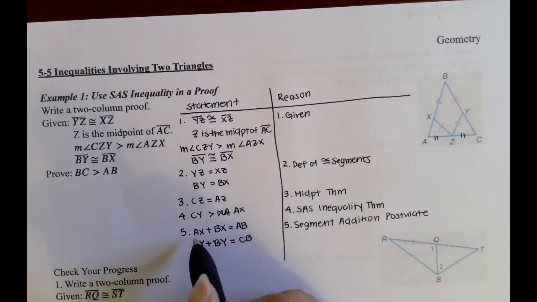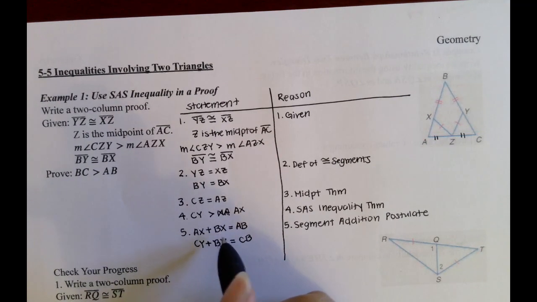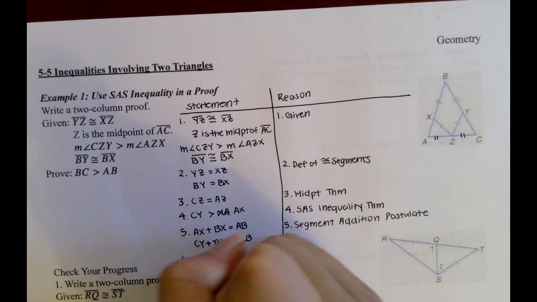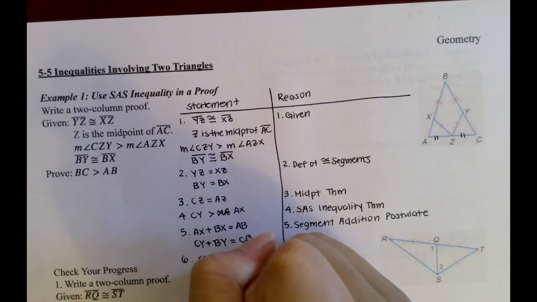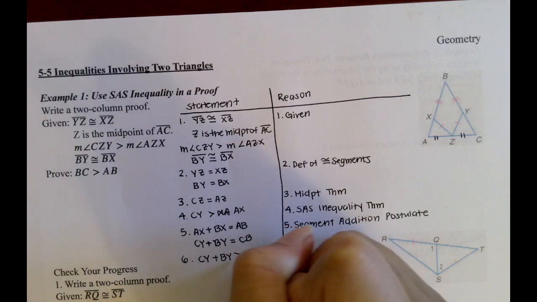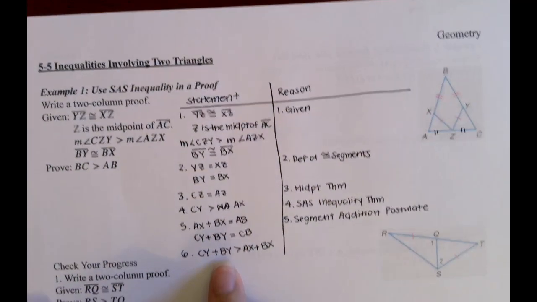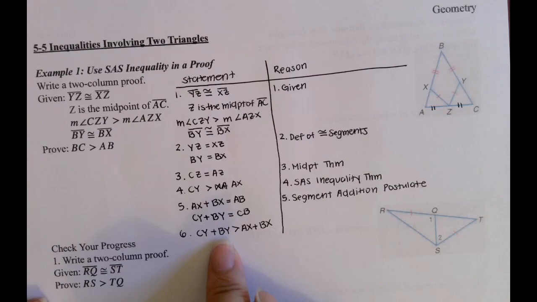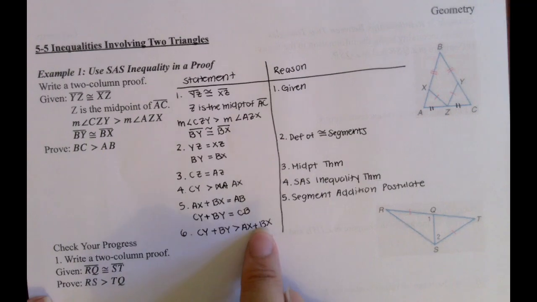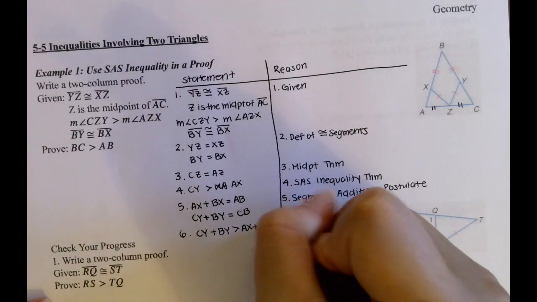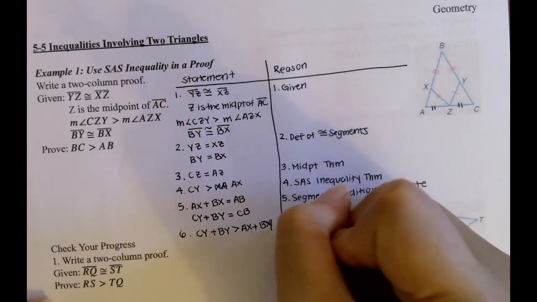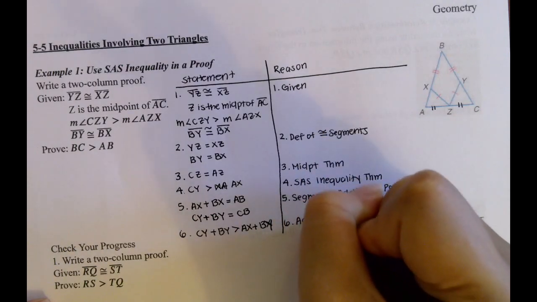And then we also know that BY and BX are congruent, and we already know that CY is greater than AX, so CY plus BY is greater than AX plus BX. Actually, maybe it would be better to say BY. This is my addition property.